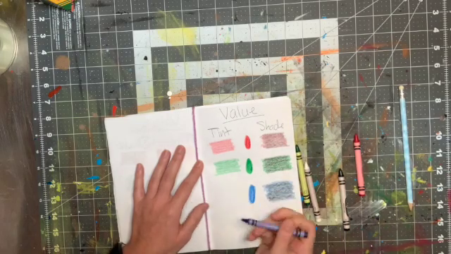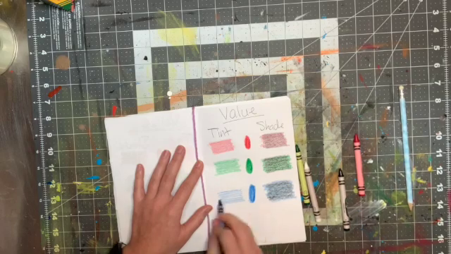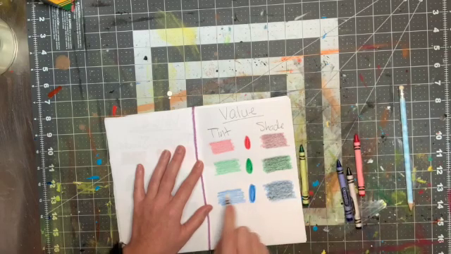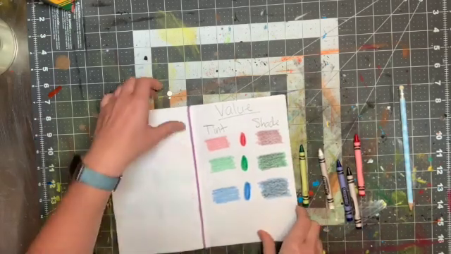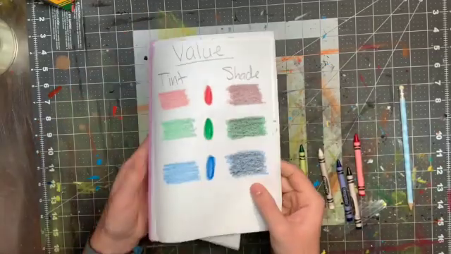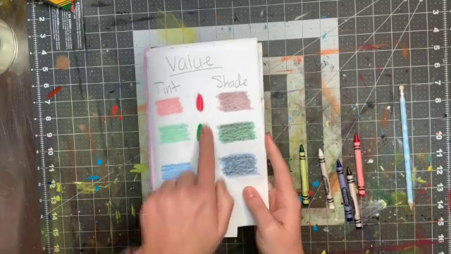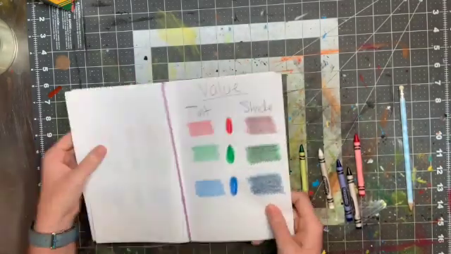Still in our blue, we're gonna do our tint side, so we lightly put our blue down. Then get our white and go over that. All right, so this is our color value chart. As you can see, we have our tints on one side, our shades on one side, and the original color in the middle. Now for the next part, we're going to be making a value sphere.